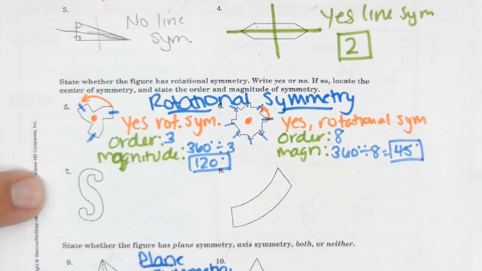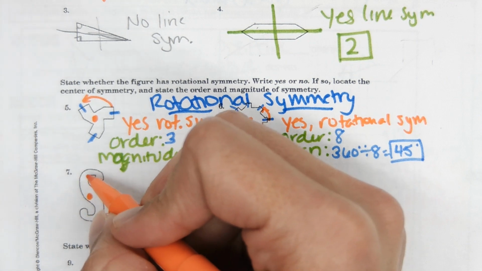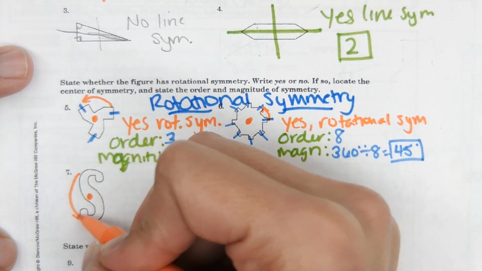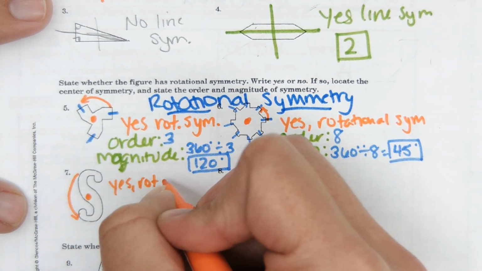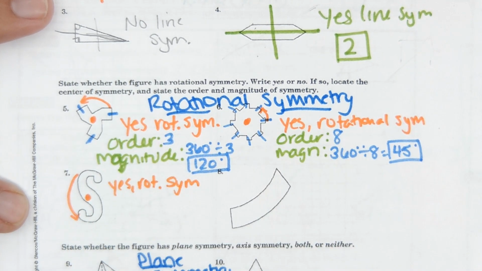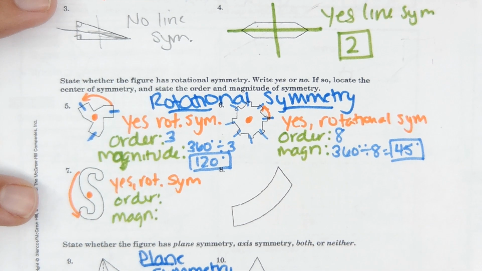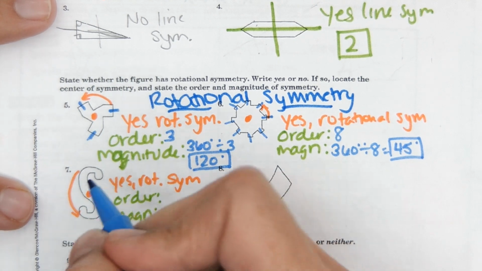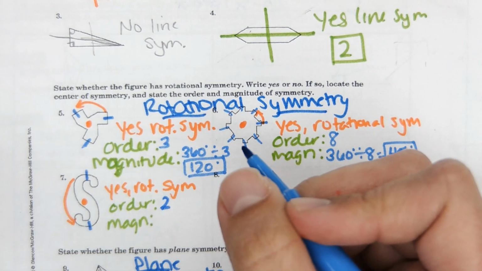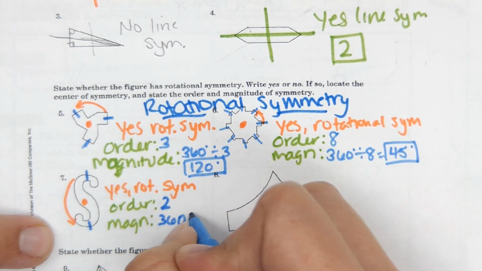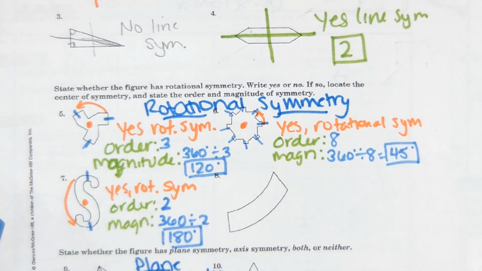And number 7, I would put the center right here. Can it land on itself without having to go all the way around? Yes, it looks like if you spun it 180 degrees, it would land on itself. So yes to rotational symmetry, order, and magnitude. For order, there's one right here and here, so 2. And then magnitude would be 360 degrees divided by 2, and it comes out to 180 degrees. So every 180 degrees, it lands on itself, which is what we said in the beginning anyway.